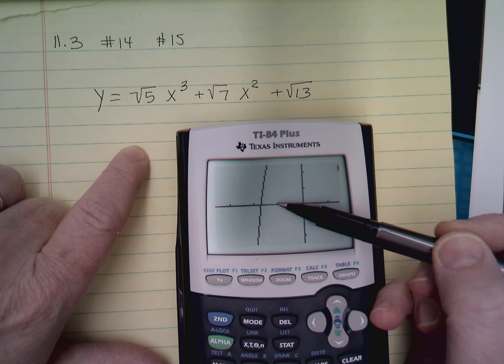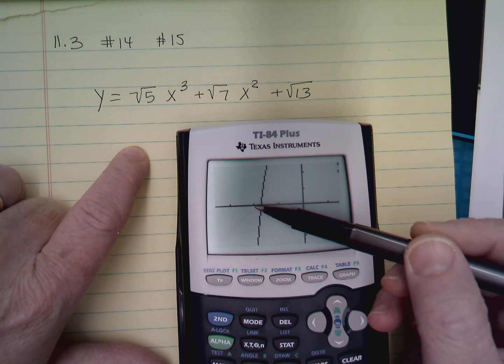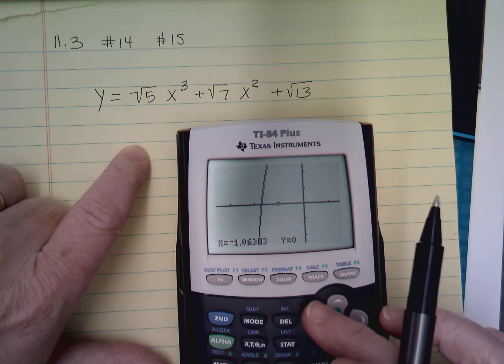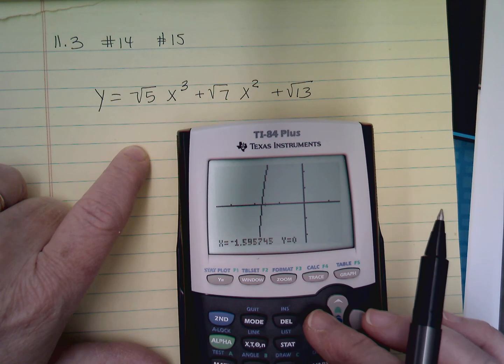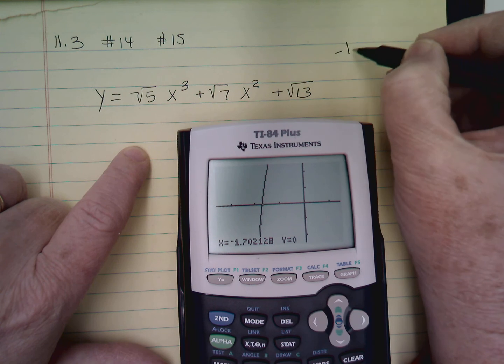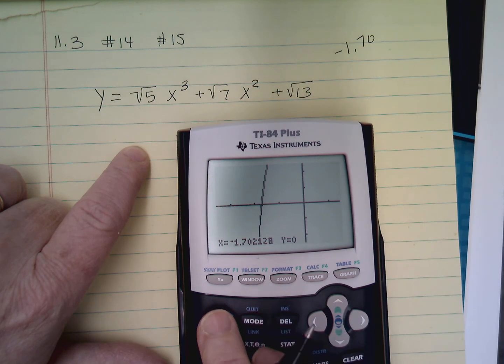And I would see it's between -1 and -2. And I could arrow around over there till I got to it. From here, it looks like it's about -1.70. But I wanted to show you another way to do it.